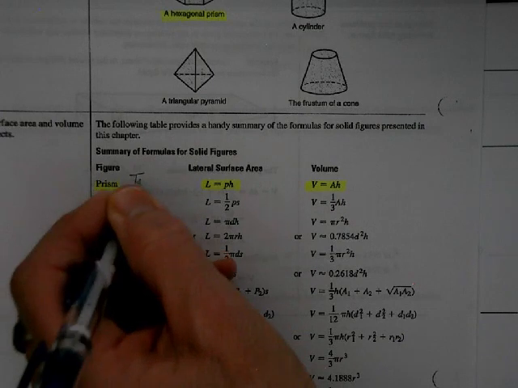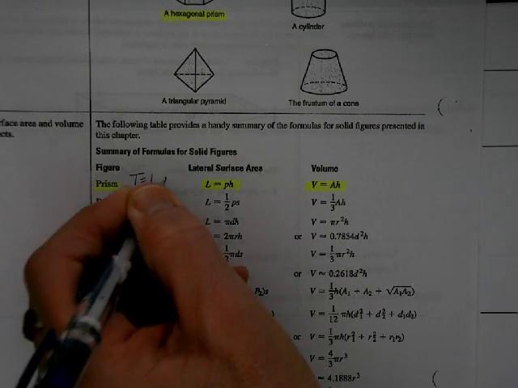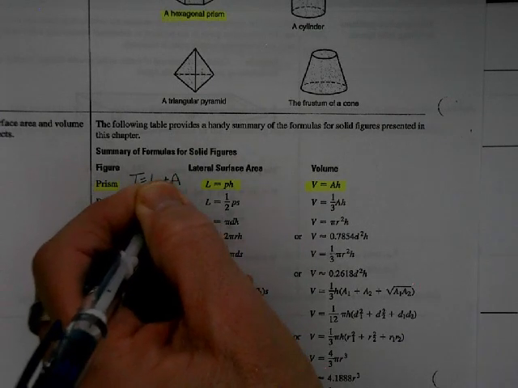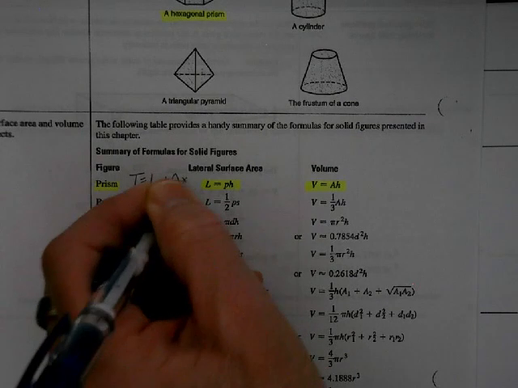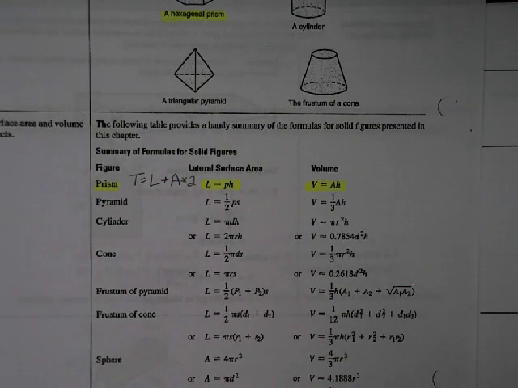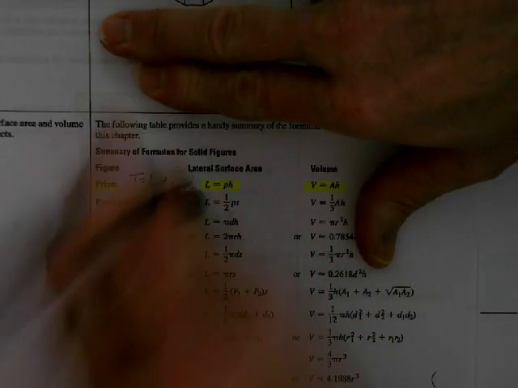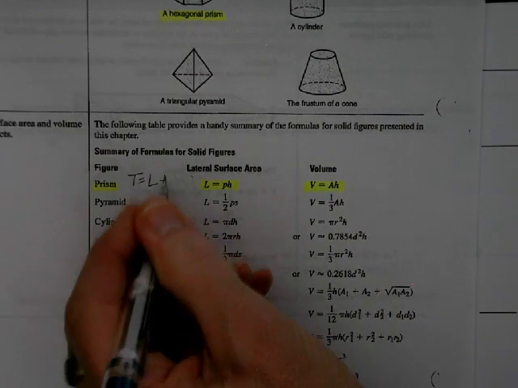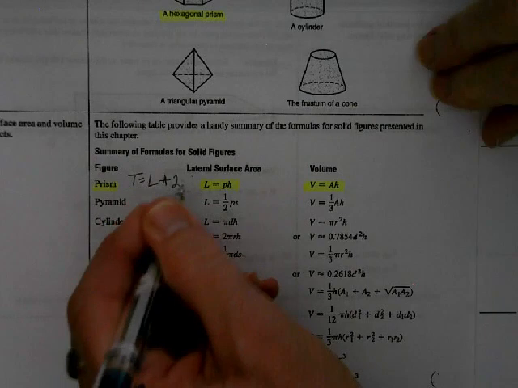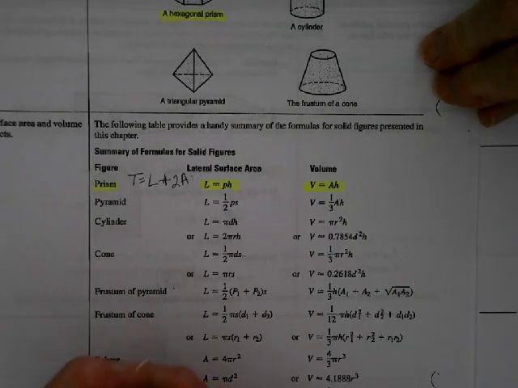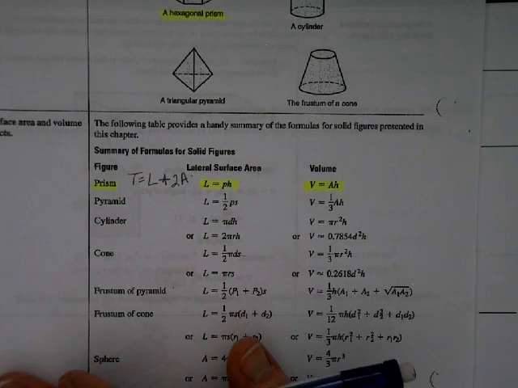Total surface area is the lateral surface area plus the area of the bases, and then there's 2 of those. So times 2 for the area of the bases. 2a might be a better way to write it. Let me do that. So we're going to add 2a. Okay, that's what we need for this lesson.